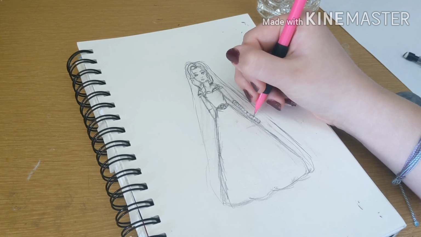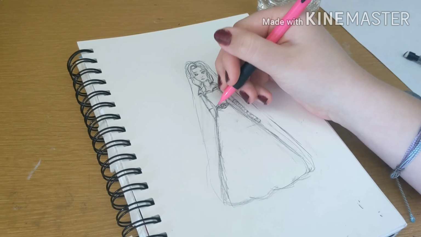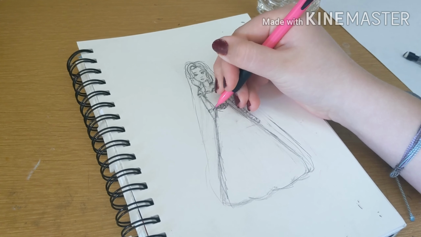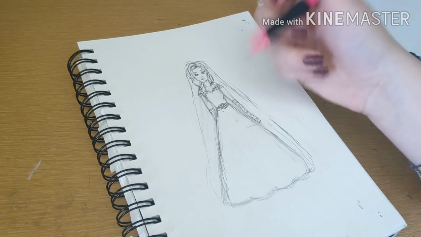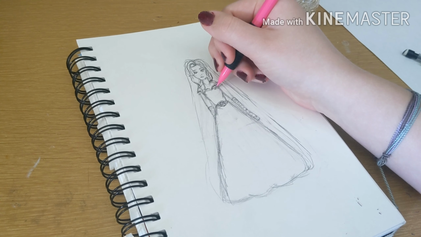So then I add lace gloves. You can't really tell that it's lace, but yeah, it's lace. And then I believe I add lace to the top. It just doesn't look like lace yet, because I'm not very good at drawing lace. So there's that.